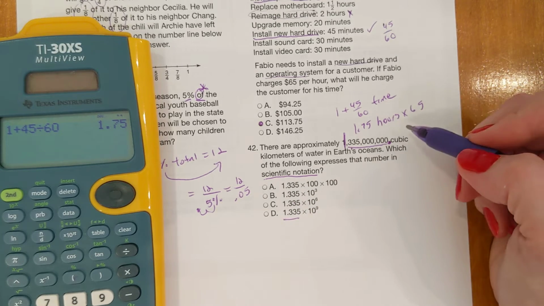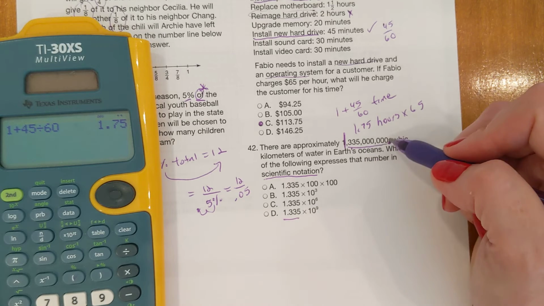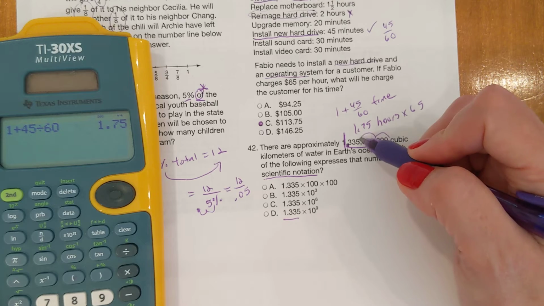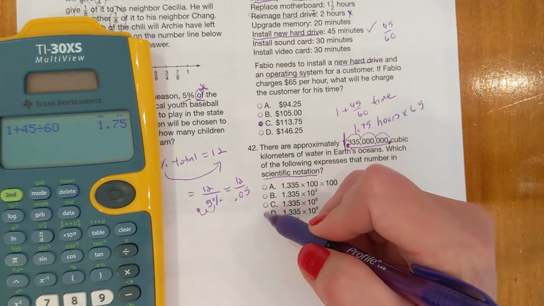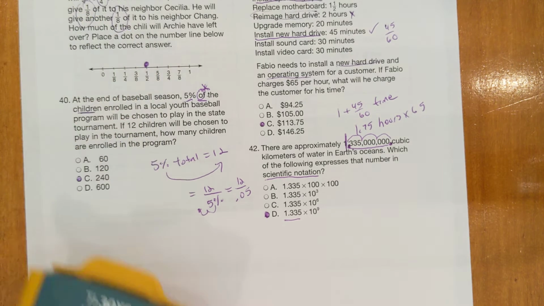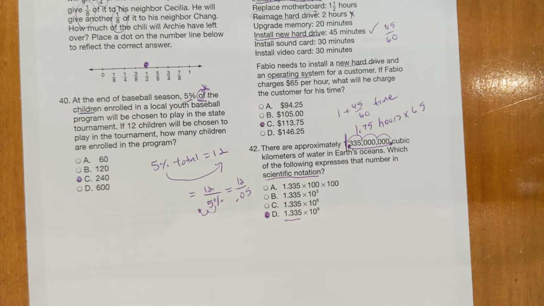But what you have to do is count how many numbers you pass by to put the decimal right here. And you jump past 3, 6, 9 numbers. So it's 1.335 times 10 to the 9th, because you moved 9 numbers over for the decimal.